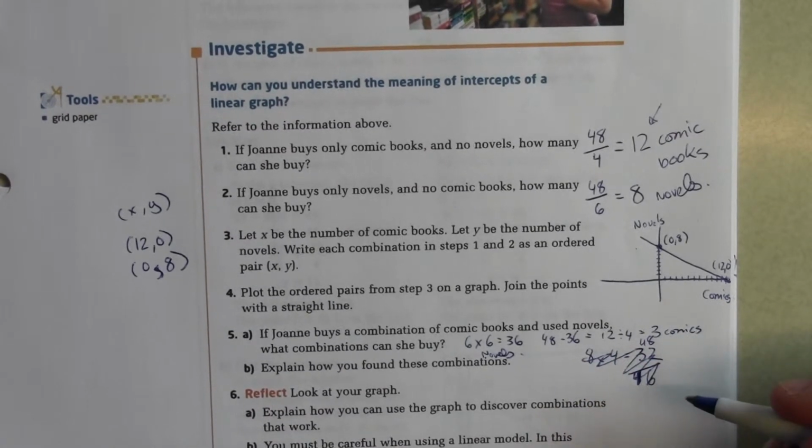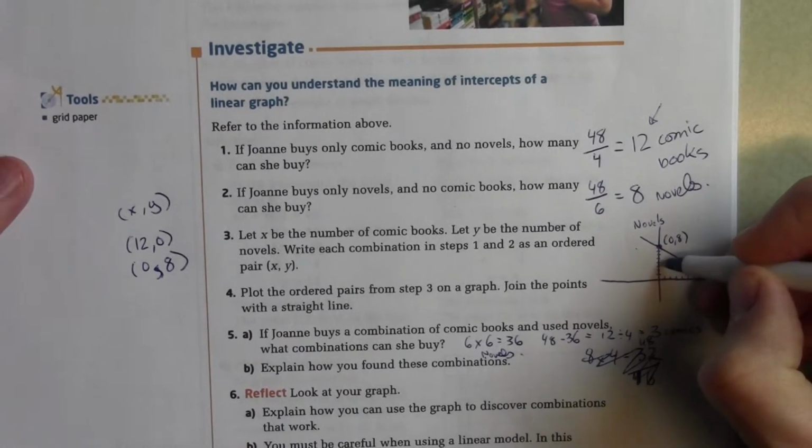Tyler. So could you just look at your graph and look at your line? Yeah, exactly. Match it with that line. You could take this graph and just see.